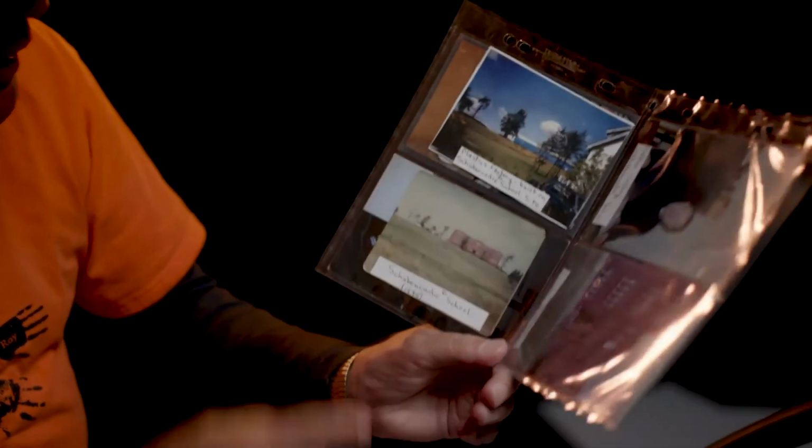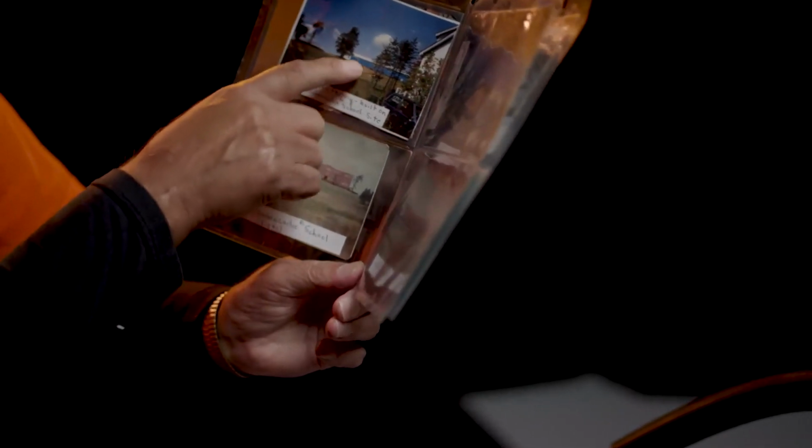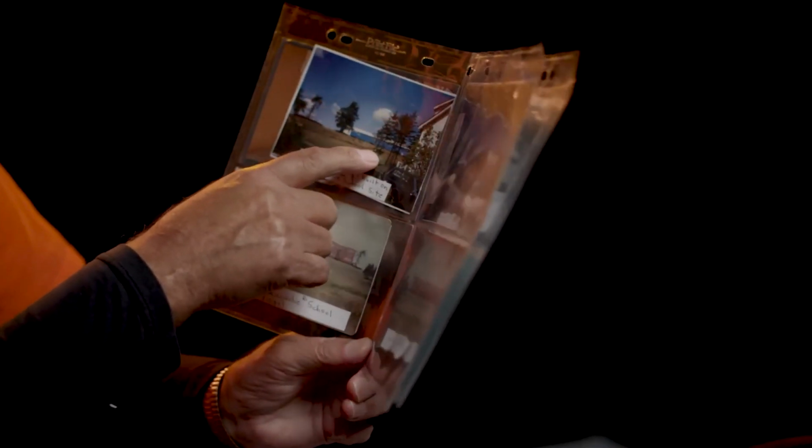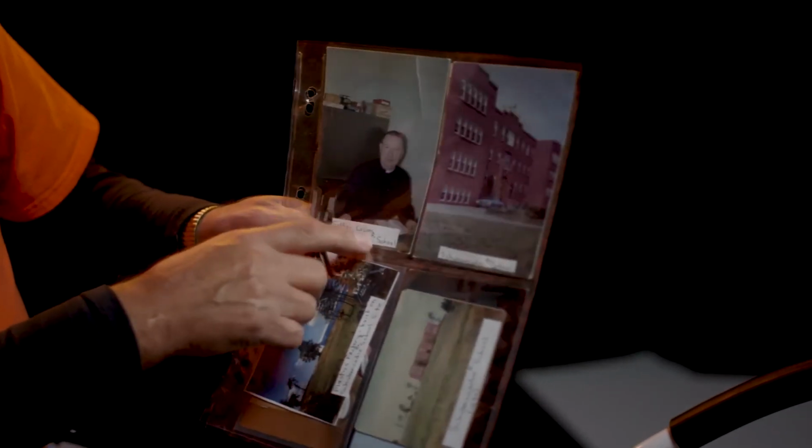Here's the Shubenacadie School, right here. That's no longer there. This is a plastic plant that's there now, eh? And where this was. I'll turn this around. That's one of the pictures of the schools. And this is Father Collins. I knew him as Father Collins, eh?